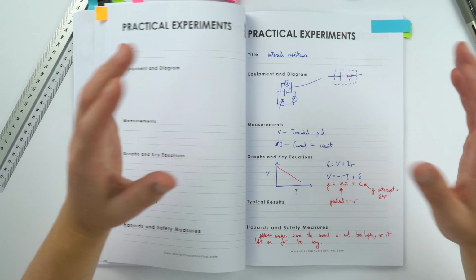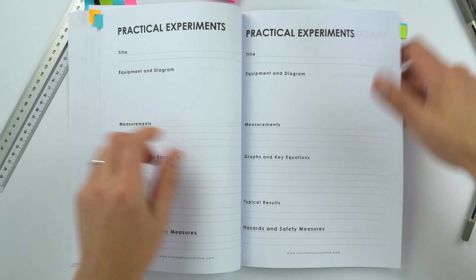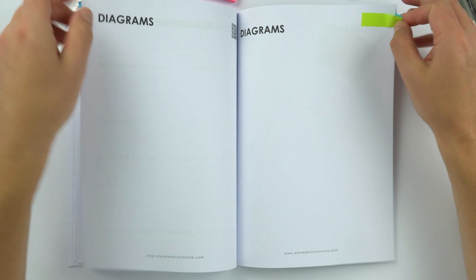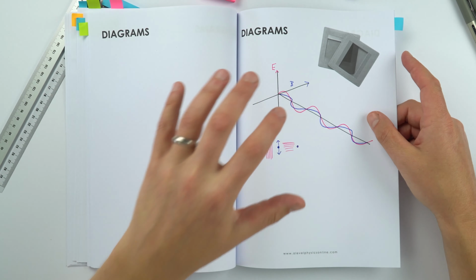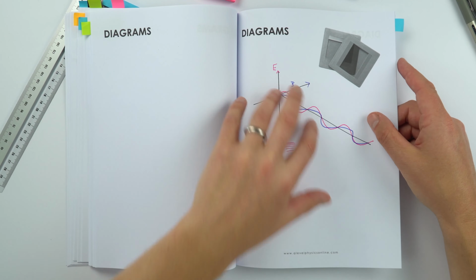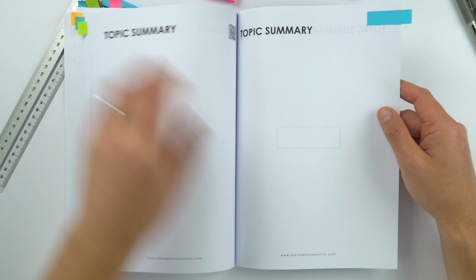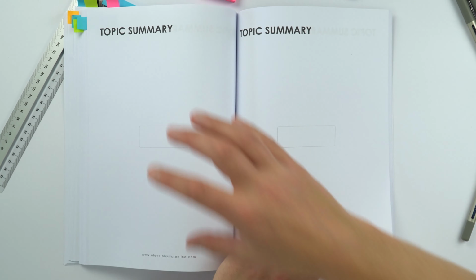Practical experiments. Even if you haven't actually done the practical, you need to know how you could carry it out, because you could be asked about this in any exams coming up. It might be that you've done the practical in class, seen a demonstration with your teacher, or seen an online video, maybe one of mine. So there's loads of space for you to add all of the practical experiments. Later on, there's space for diagrams, the key diagrams that help you understand different topics, maybe this one to do with polarization. And loads of space at the end for topic summaries, which are really important.